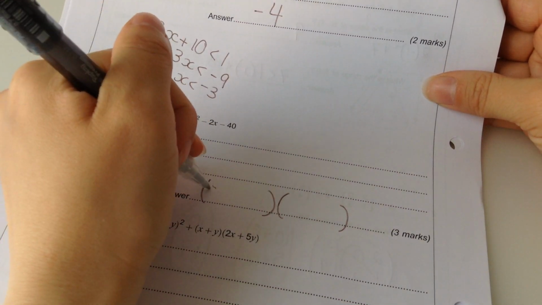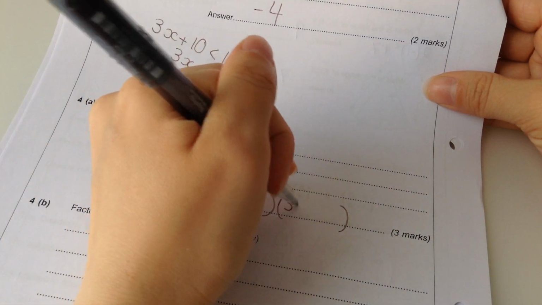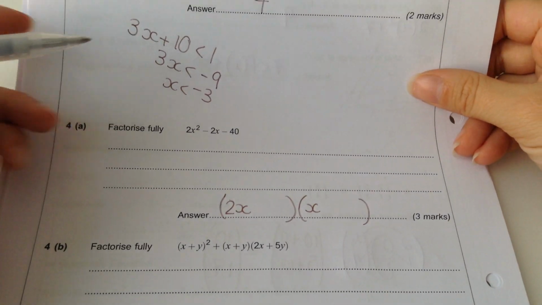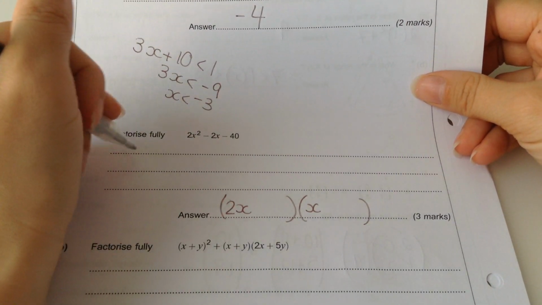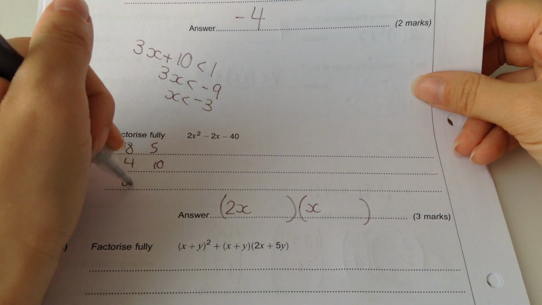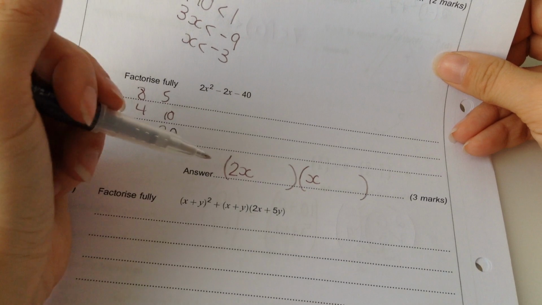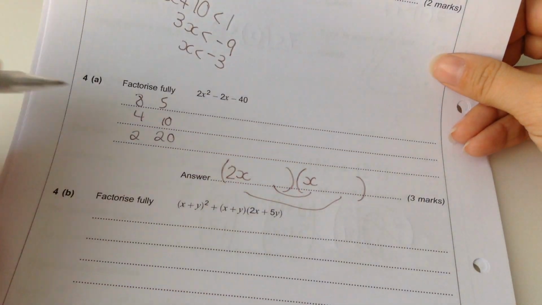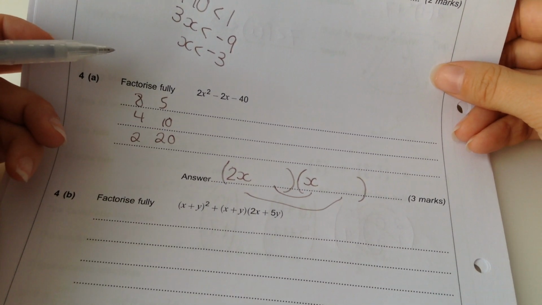Okay, I'm not going to use that method that some people prefer. I'm going to use my method, so things that times together to make 40, could be 8 and 5, could be 4 and 10, could be 2 and 20, and once I've times one of them by 2, it's got to add together to make minus 2.